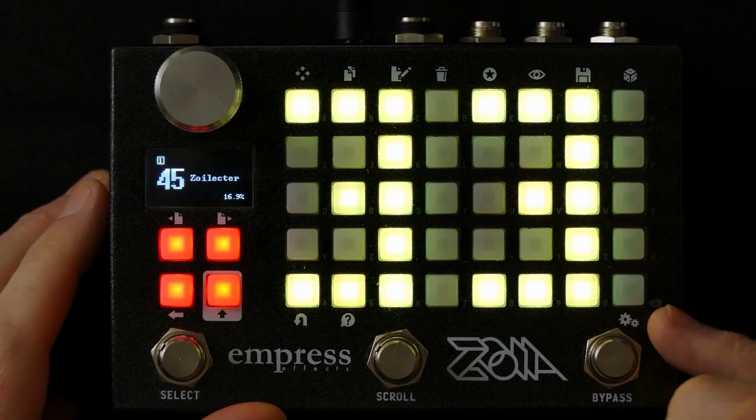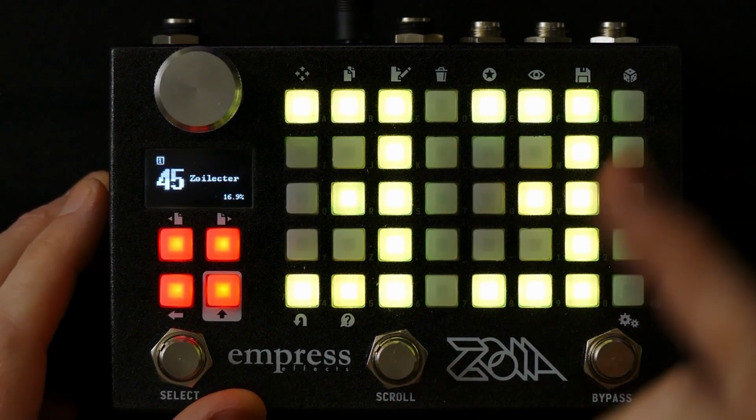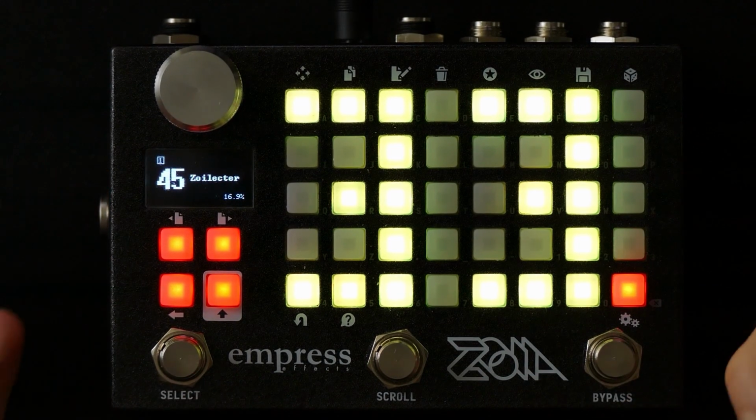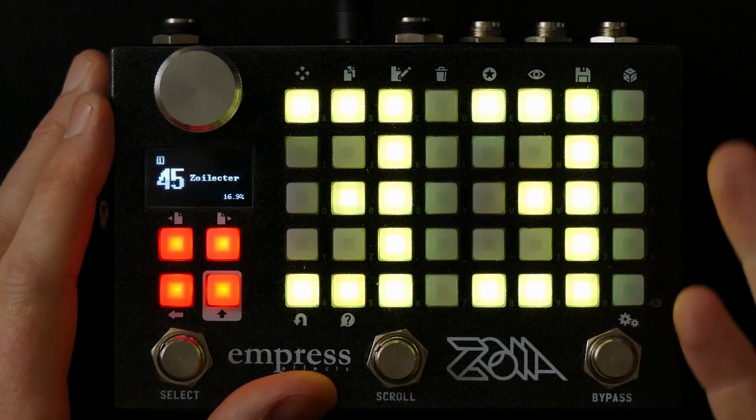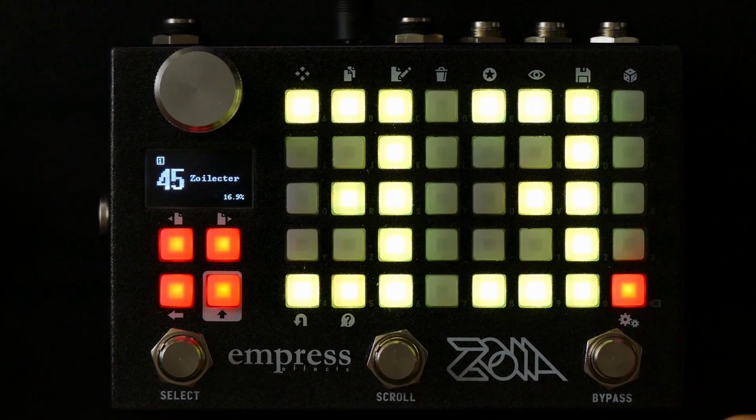You can adjust the speed, you can make it go faster than this, but of course the faster it goes, the harder it will be to select the correct patch, if you want to.